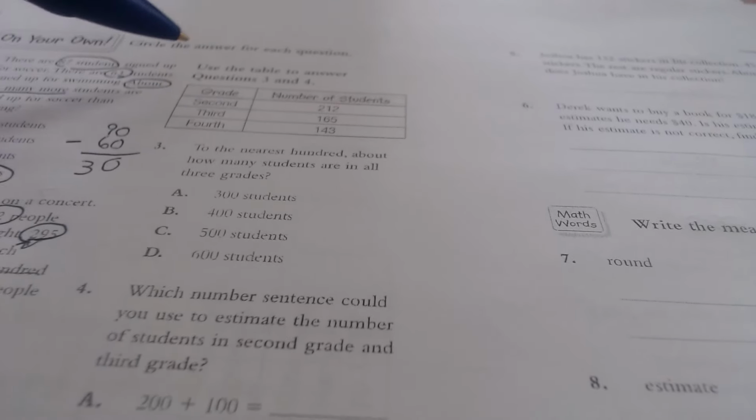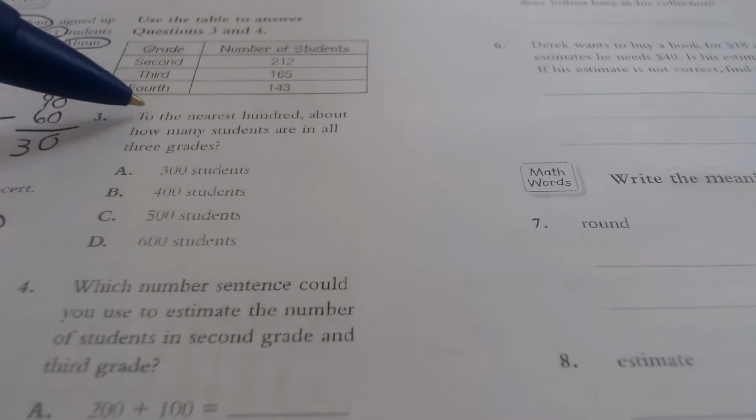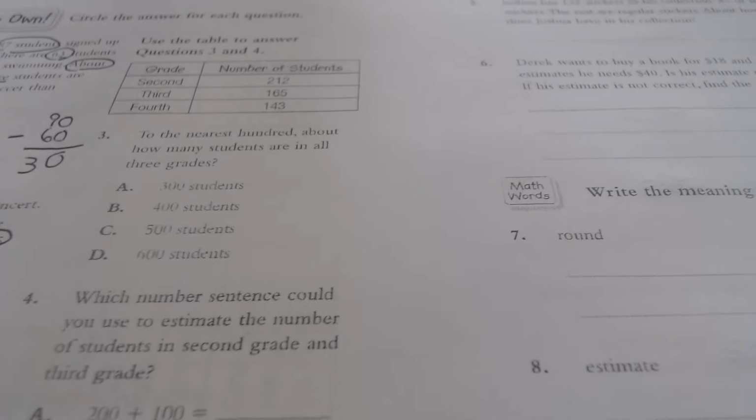Okay, number 3, here we're using this table. It tells us the grade and how many students are in each grade. It says to the nearest 100, about how many students are in all 3 grades. So I need to round each one of these to the nearest 100. So 212, we've already said, is closest to 200. 165, that tens place is a 5 or above, so that means we're going to give it a shove. So that is about 200. That rounds to 200 also.